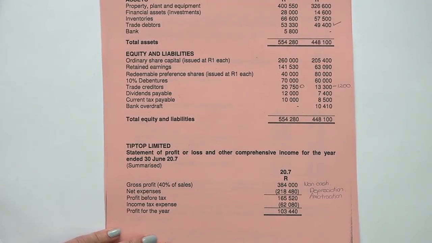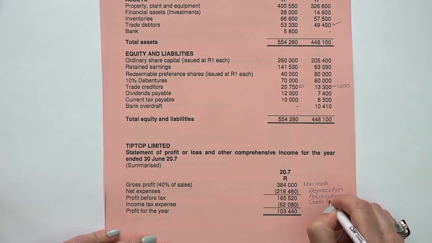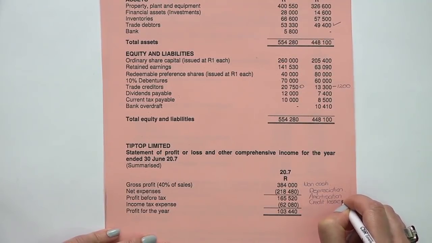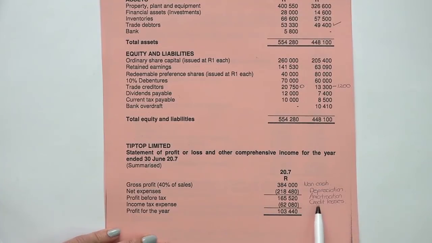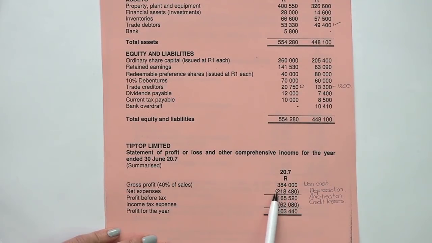Amortization for intangible non-current assets. Then an item like credit losses. You are never going to get the money back, so this is a loss that has no cash influence. So prepare a list of non-cash items that you know you have to take out, eliminate from the net expenses.